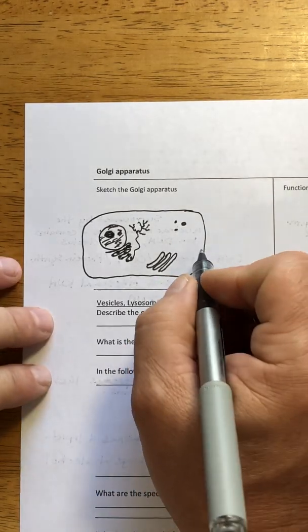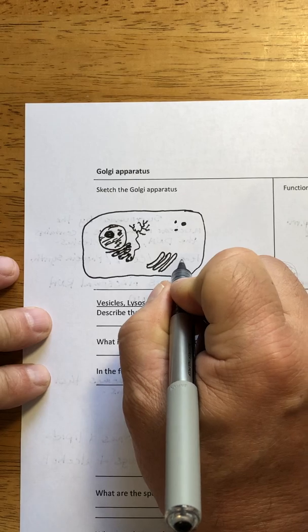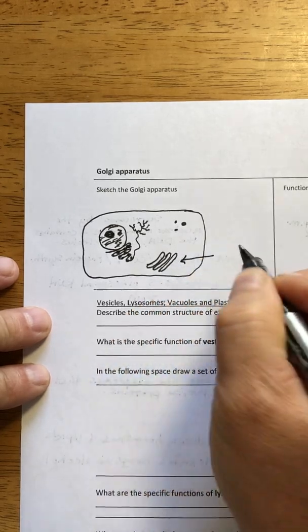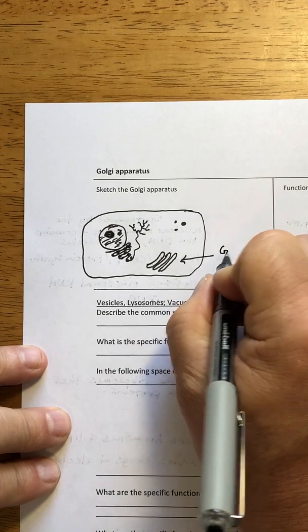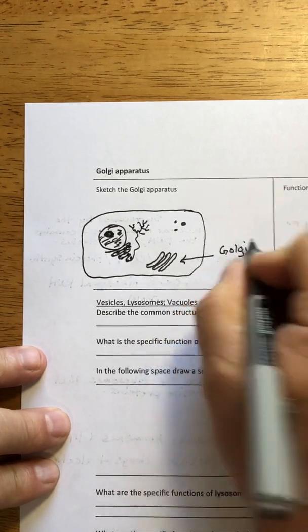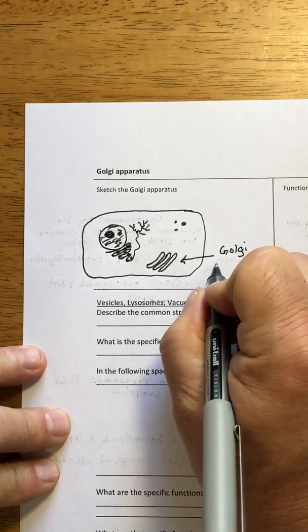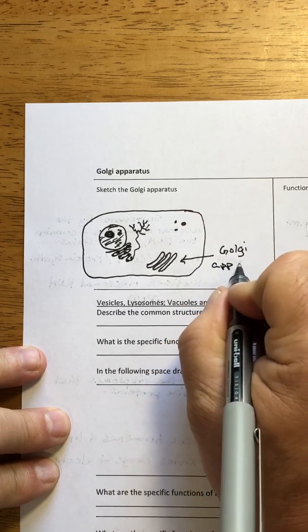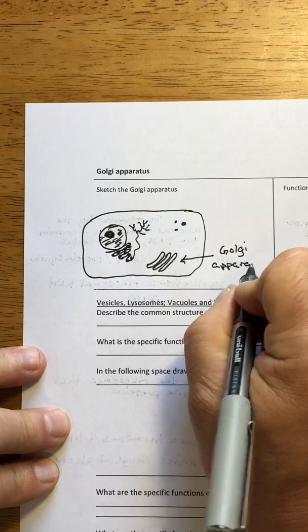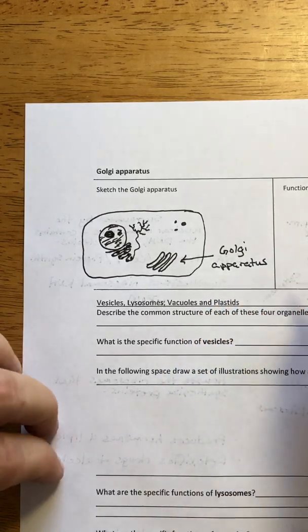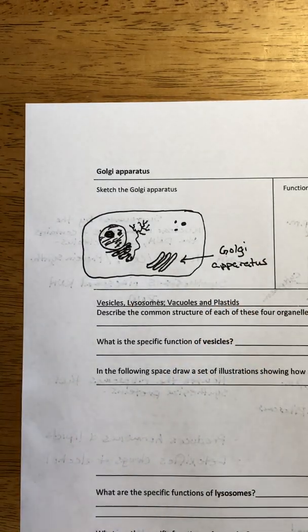Essentially, it receives, modifies, stores, and packages proteins for export out of the cell. We'll go ahead and label this just because we haven't seen this one yet. Two P's in this one, a bunch of A's, and just one R. So that's the Golgi apparatus.